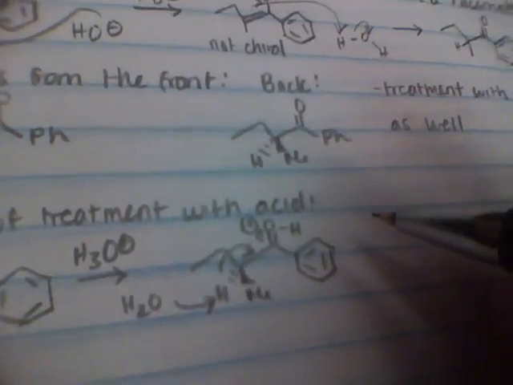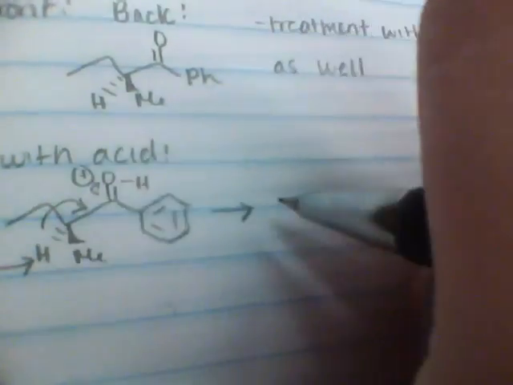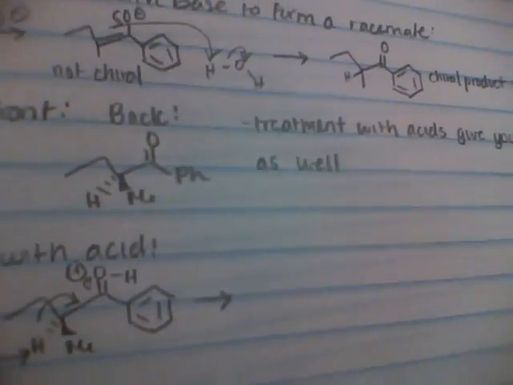Single enantiomer. And now this is going to be protonated. So let me draw protonated water. There it is. The lone pair will come along, and the enol will be protonated.